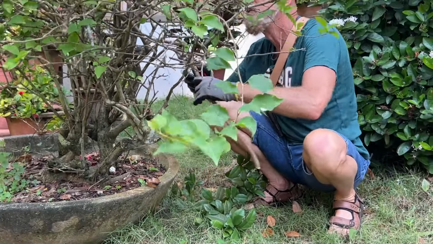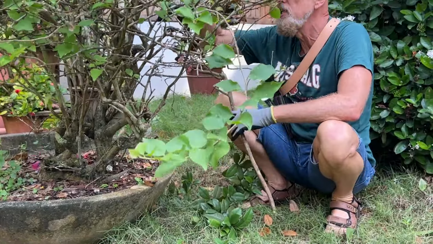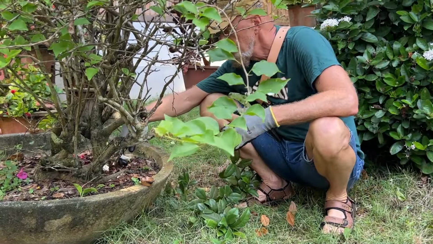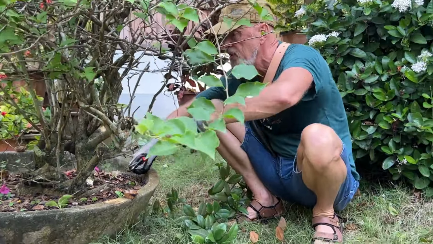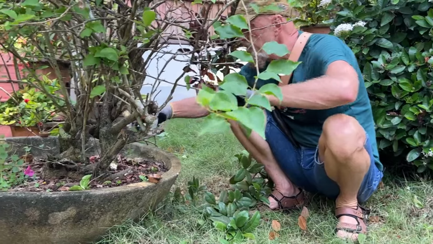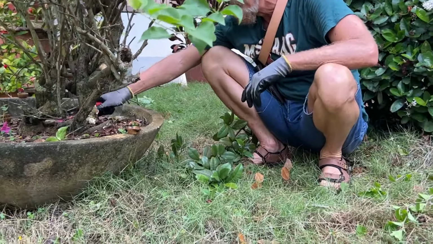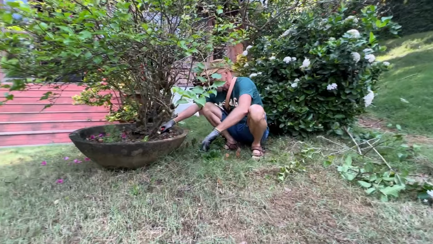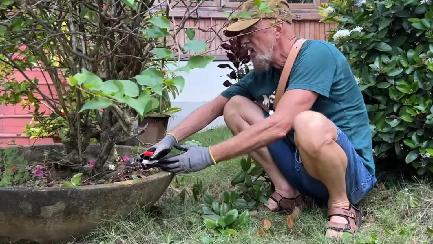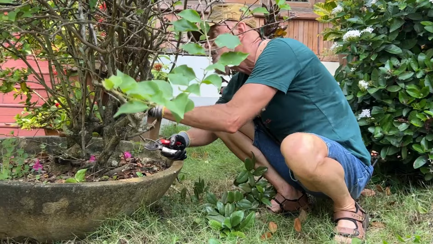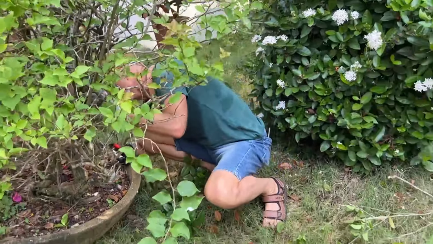So what I'm doing now is I need to figure out who is the chief here, who is the boss. And this is the main trunk. But there are some thin trunks which originate rather low and sort of compete and make it too dense. That's why I'm deleting those.